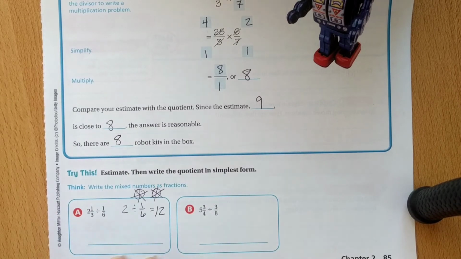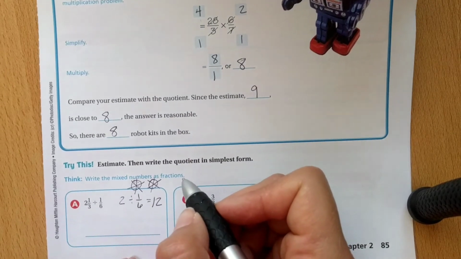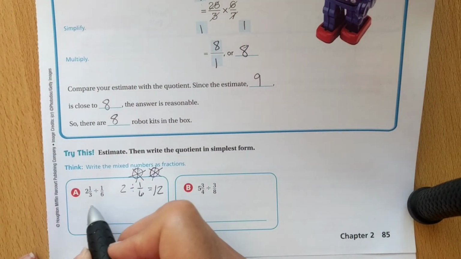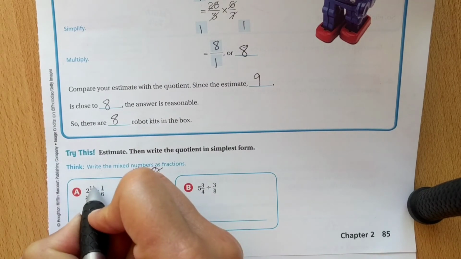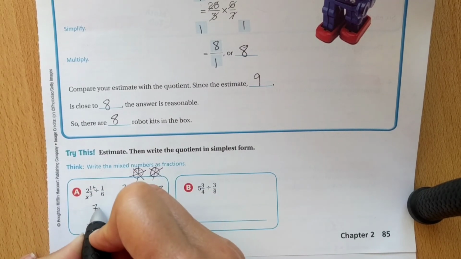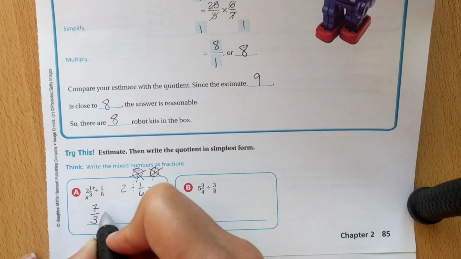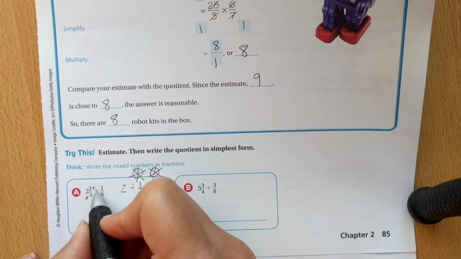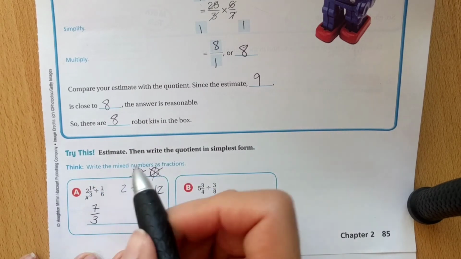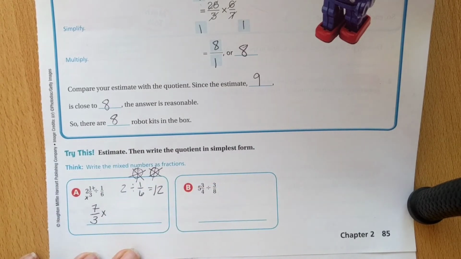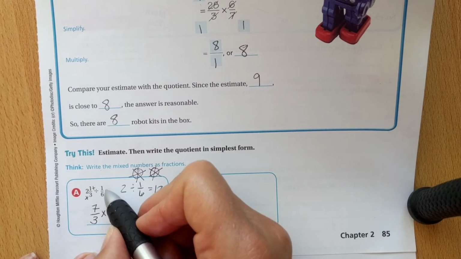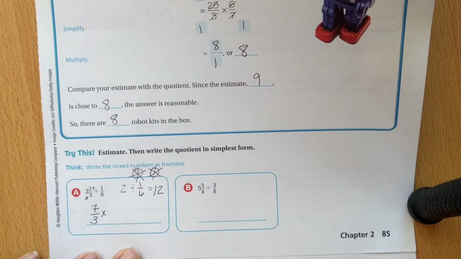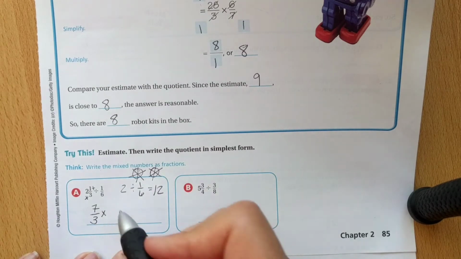Okay, so let's do the real work this time, the algorithm. An estimate's real too. So we have 2 times 3 is 6, plus 1 more is 7. So I have 7 thirds. Now we're going to do the keep, change, flip. So the operation changes to multiplication, and the second fraction flips.